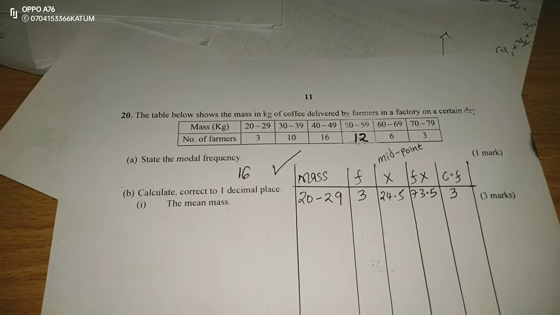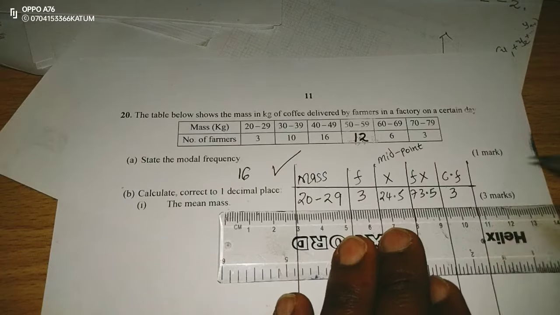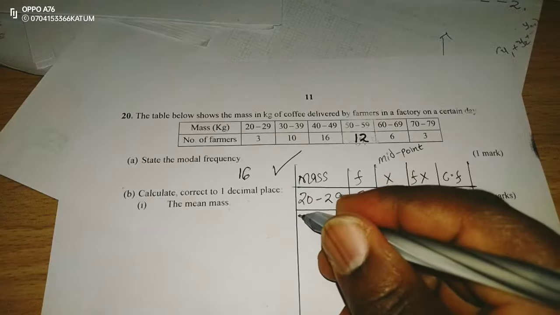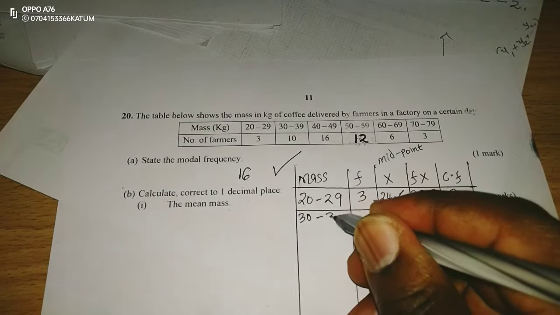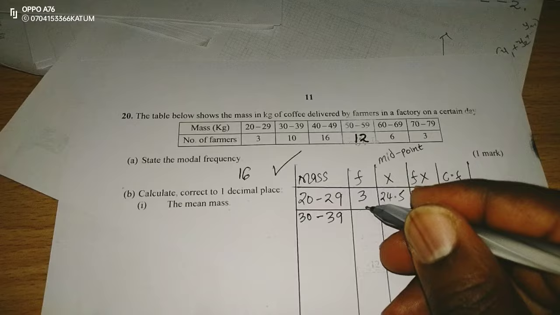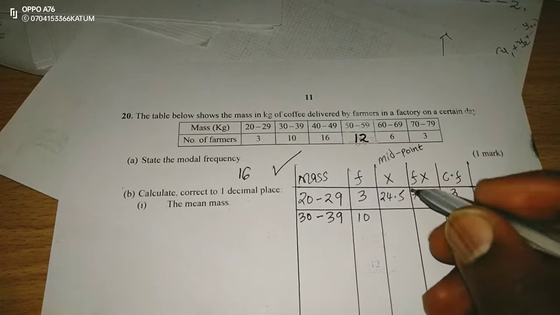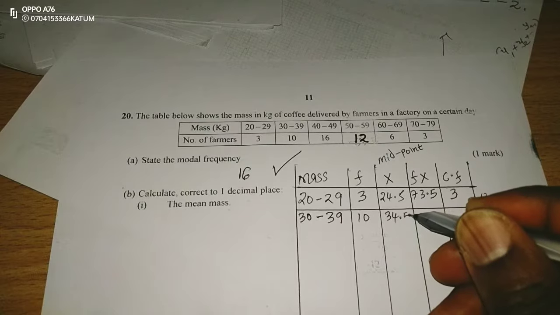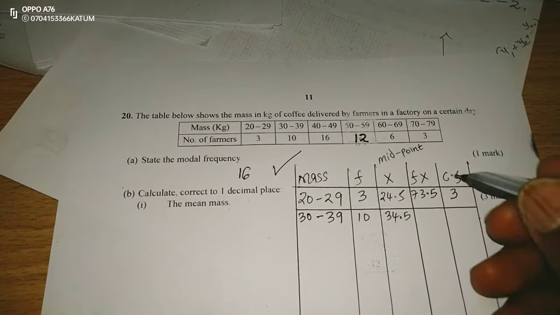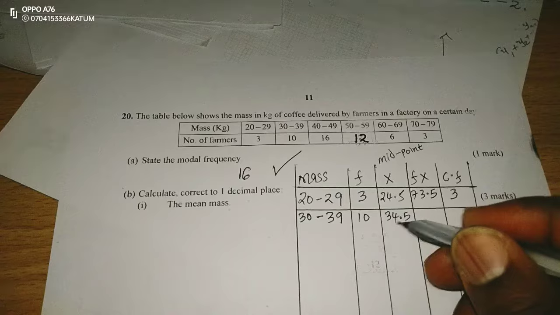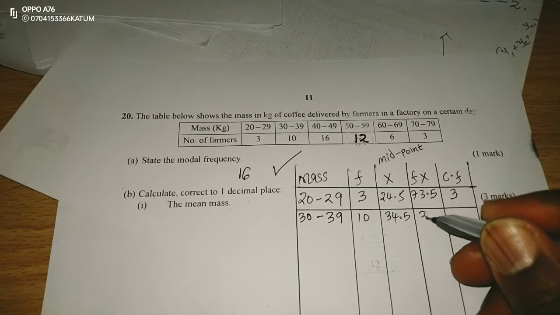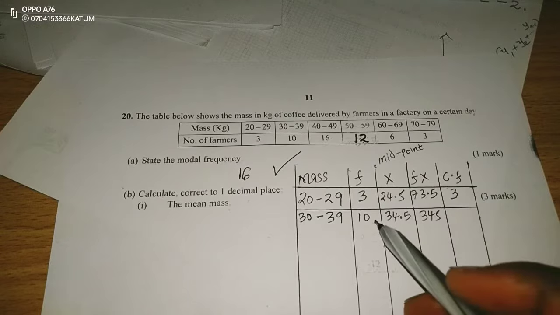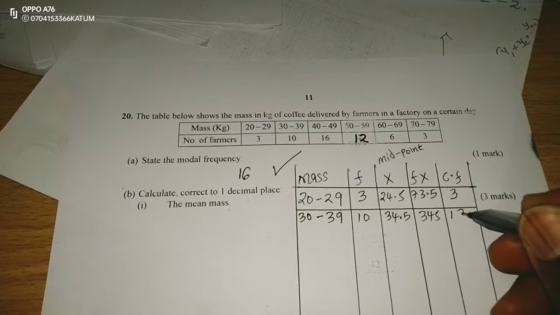I can fill the whole table at once actually. The next is going to be from 30 to 39, where the frequency is 10, and the midpoint is going to be 34.5. That means for us to get f of x, we multiply the midpoint and the frequency, making it 345. Then the cumulative frequency will be 3 plus 10, giving us 13.